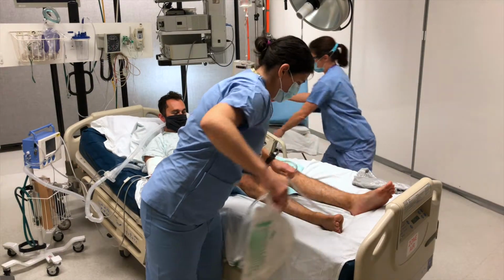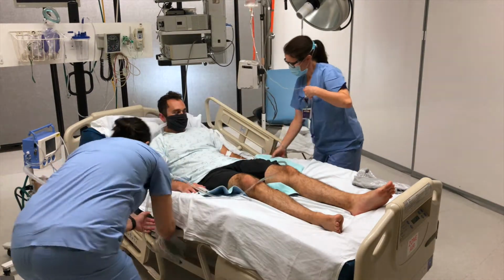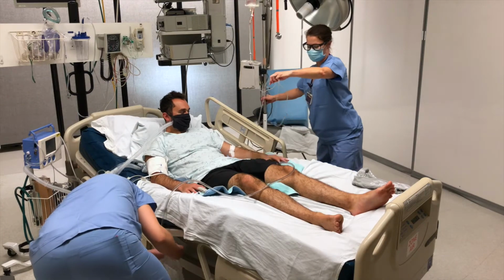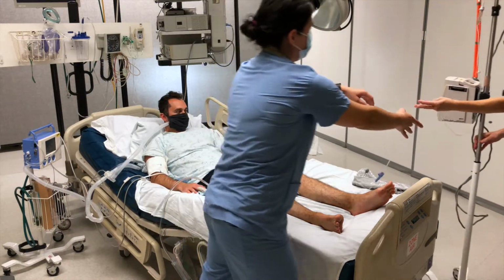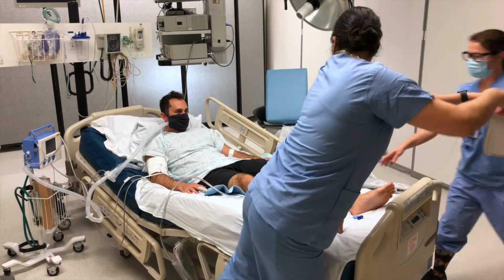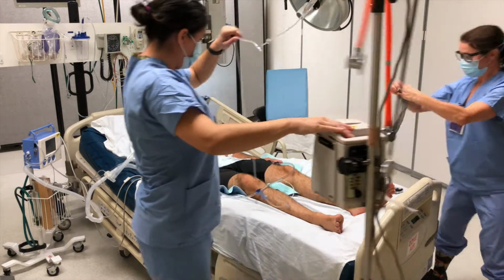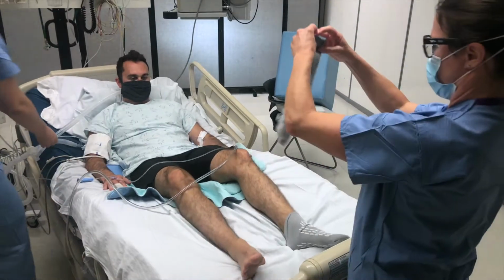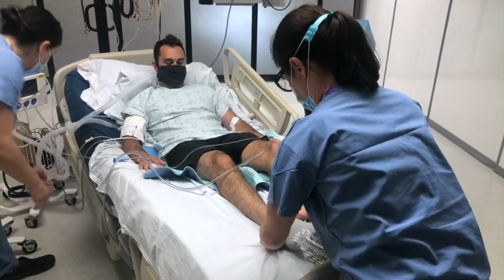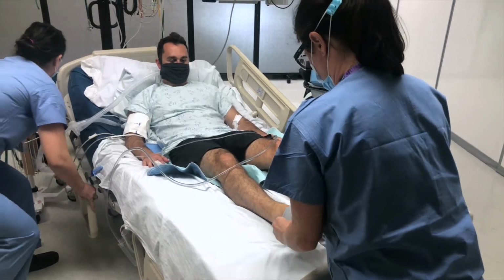Prior to mobilizing a critically ill patient in the intensive care unit, it is important to ensure that all of the lines are positioned appropriately to facilitate a smooth and safe mobility event. With extra care and awareness, we can mobilize patients who have endotracheal tubes, central venous catheters, and arterial lines. Best practice is to mobilize towards the ventilator.